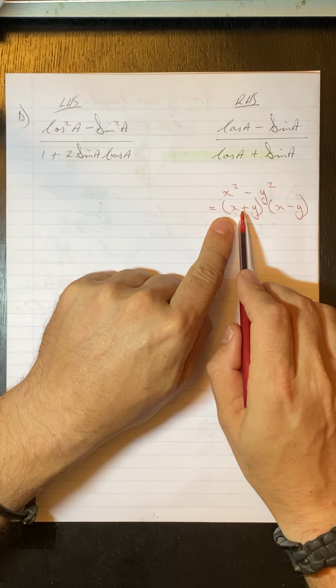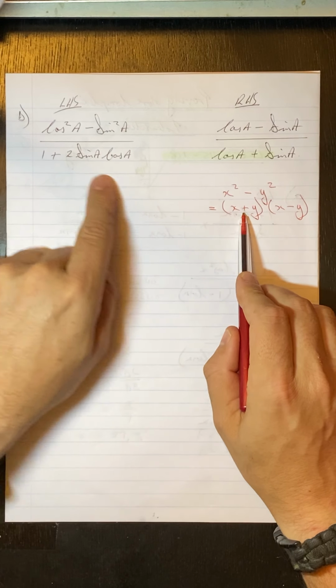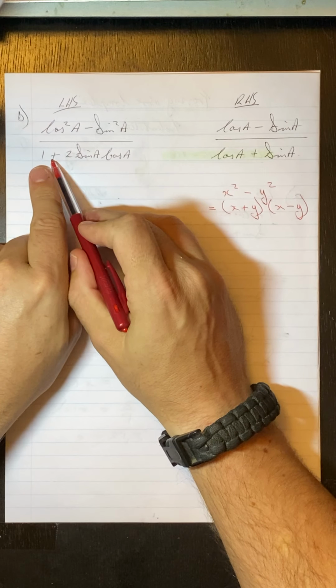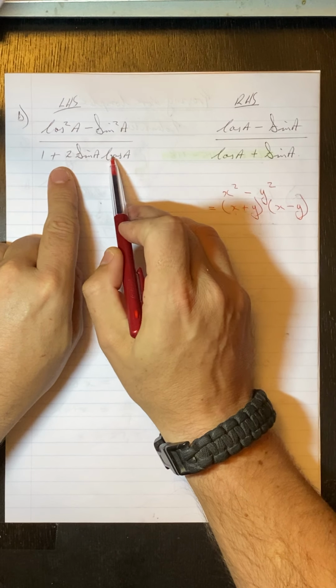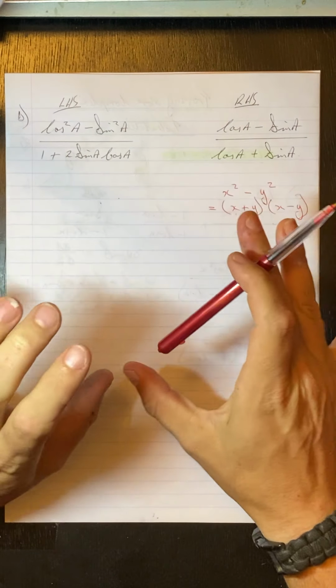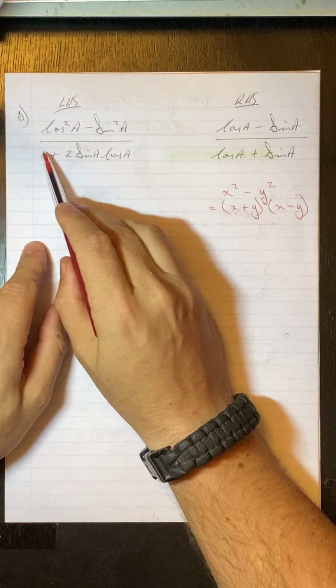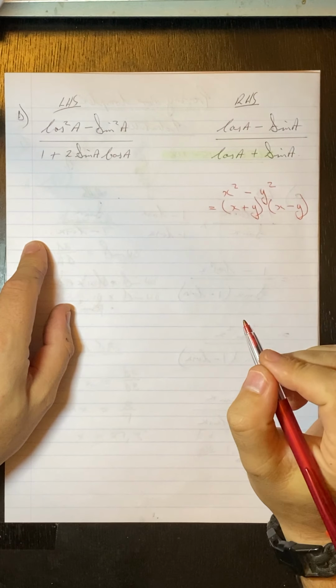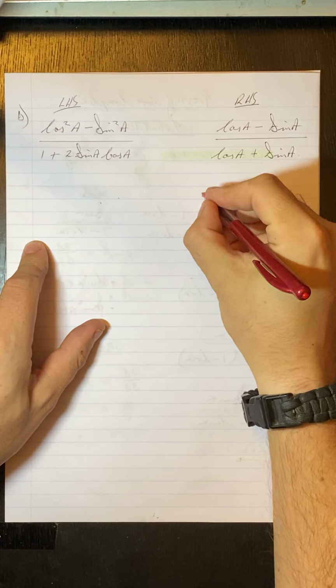So I need to try and eliminate this one over here with something at the bottom. And I can see with this, we've got 1 plus 2 sine A cos A. What I can do with this one to try and make it something that we can factorize is get this 1 to be cos squared A plus sine squared A, using our square identity.